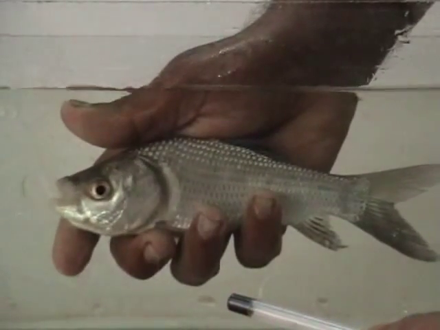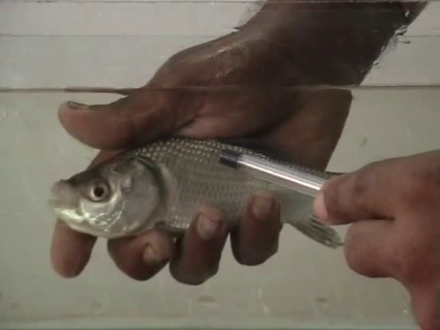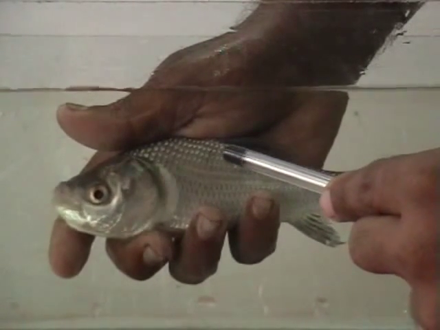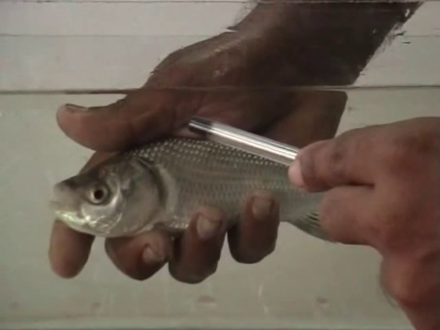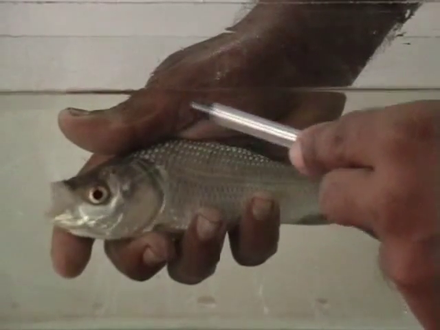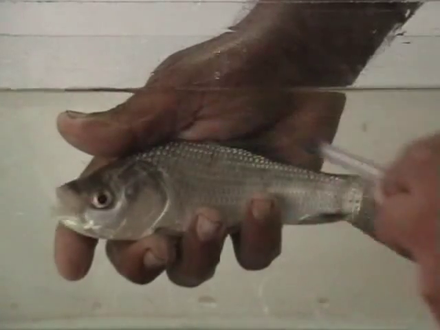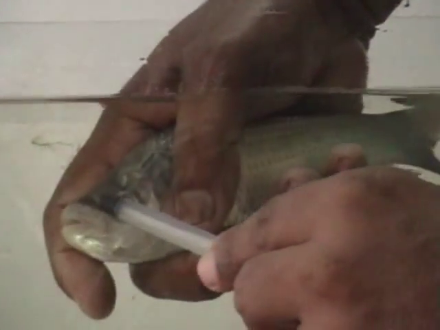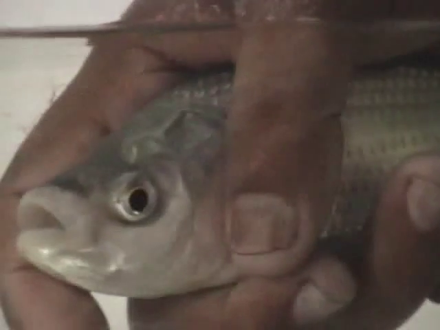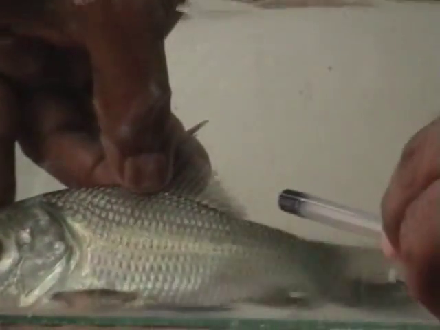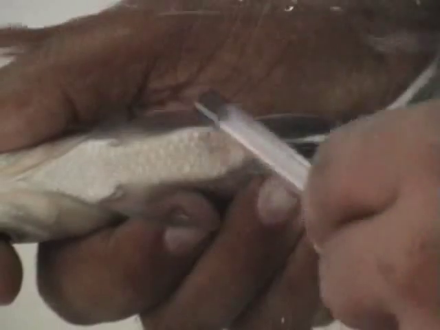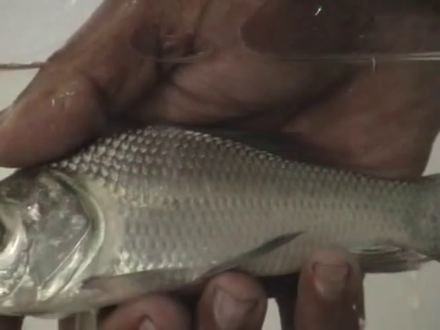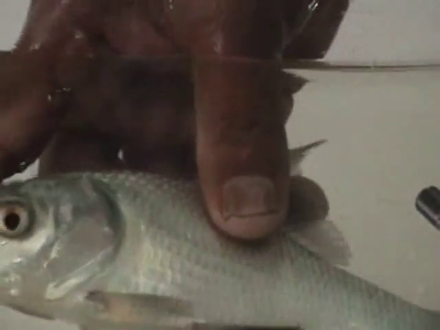Now we are seeing a fish. First we will see the identification. As you know very well, the main identification features are general body shape, mouth, lips, the presence or absence of barbels, the number of branched rays present in the dorsal fin, distance between the pectoral and pelvic fins, number of scales present in the lateral line. See, now we see one by one.